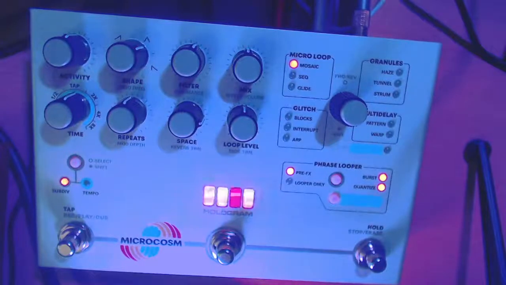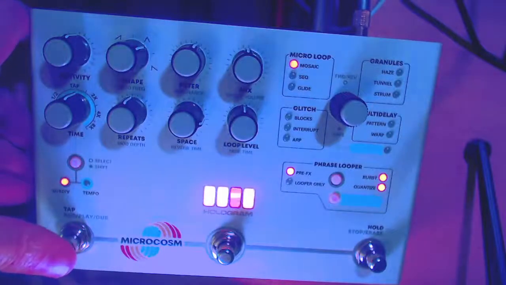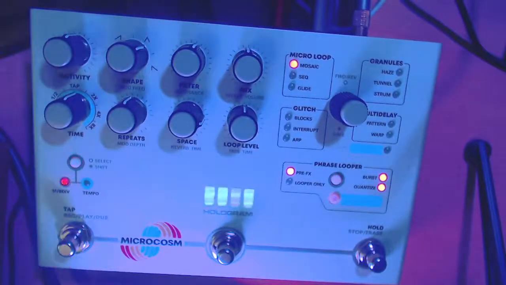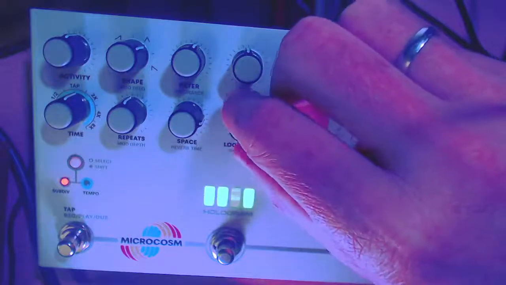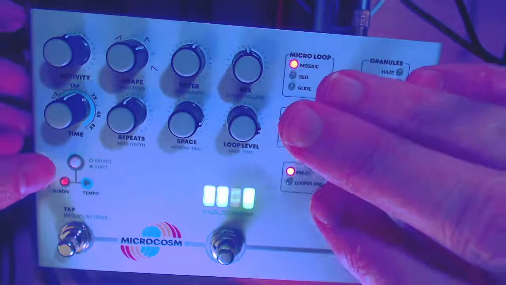So one of the nice parts about the looper is it has this burst mode, so you can do the phrase looping immediately, and it'll immediately play back. So I just captured that last part of the song, and then it has some decent ways to shift that up and down.